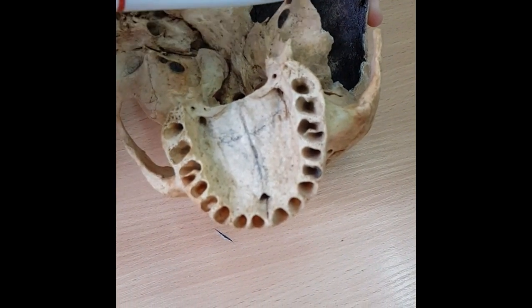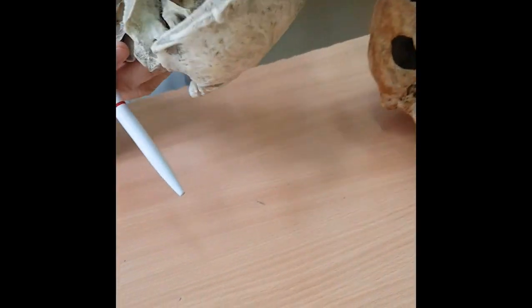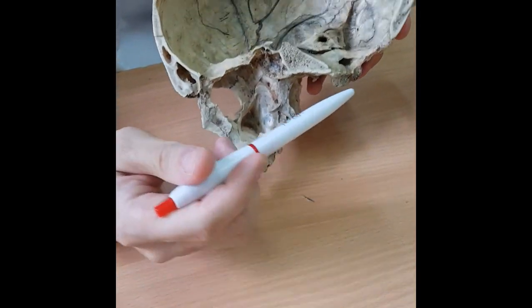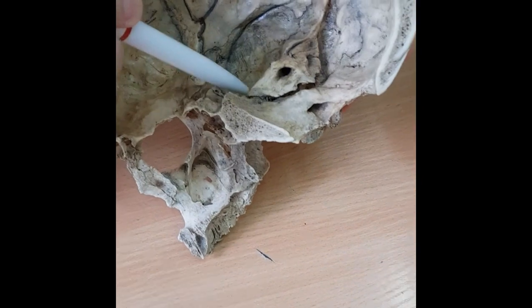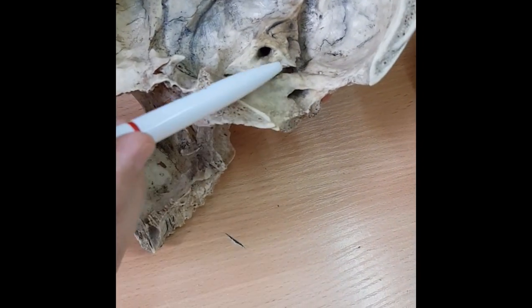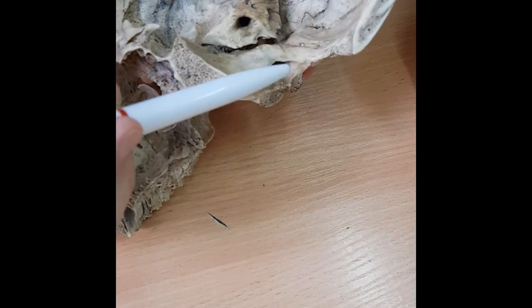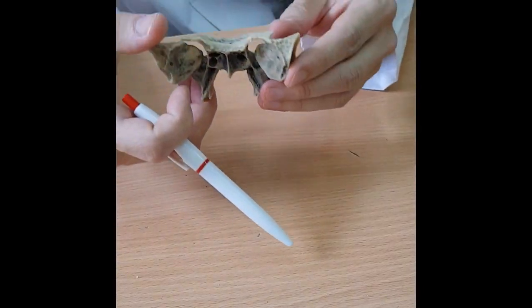Sphenoid bone is in the center of the base of the skull, and we can see it here. This is the sphenoid bone. The sphenoid bone has three processes and a body.